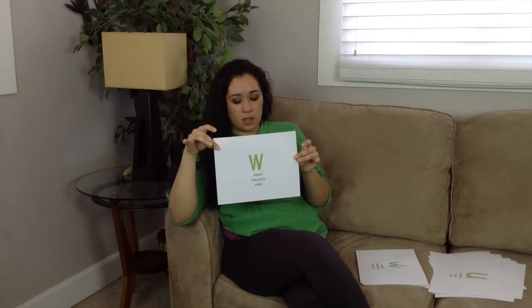Now we have the letter W, and it sounds just like the English letter W. The examples I have are Wasa, Wapupchen, and Witat. This is a glottal W. It makes like a U sound. And the examples I have here are Uhuap, Wikistam, and Upulau.